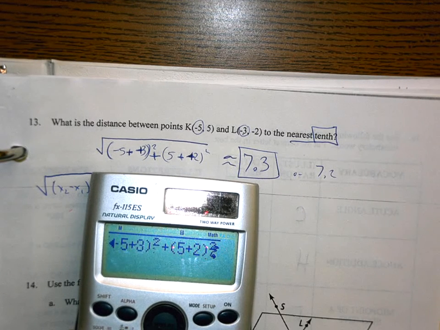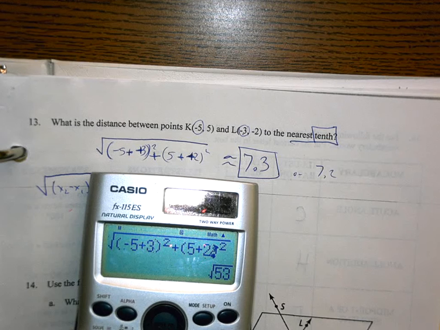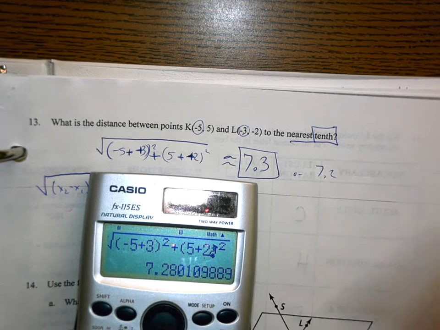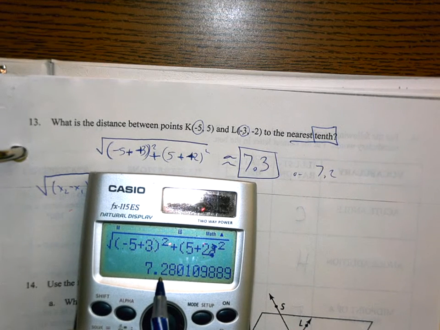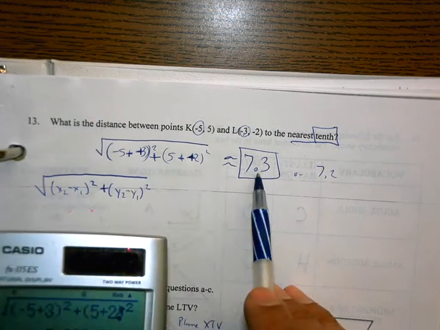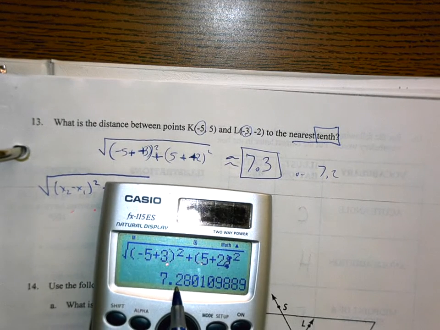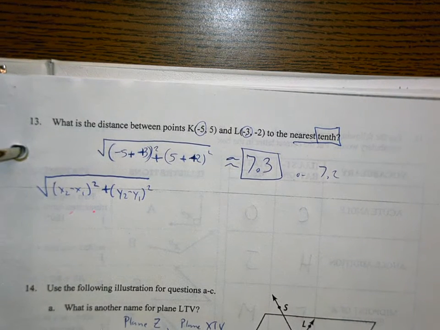Press the equals button and switch it to a decimal to the nearest tenth place. This rounds up. Okay? Any questions about that?